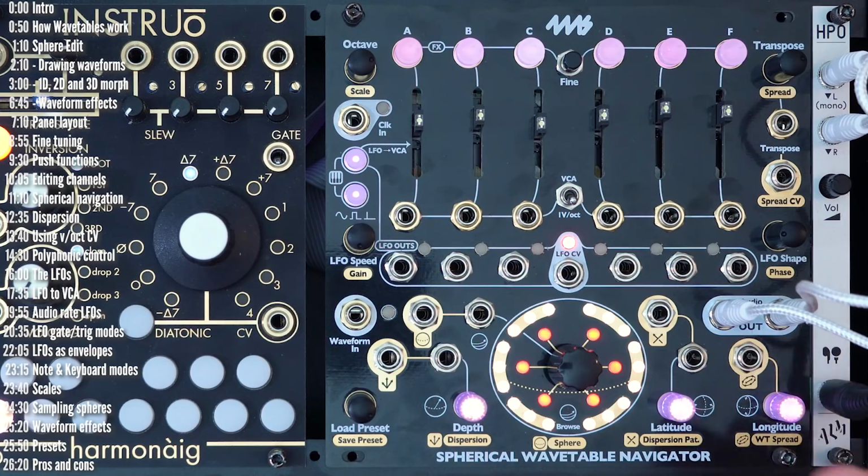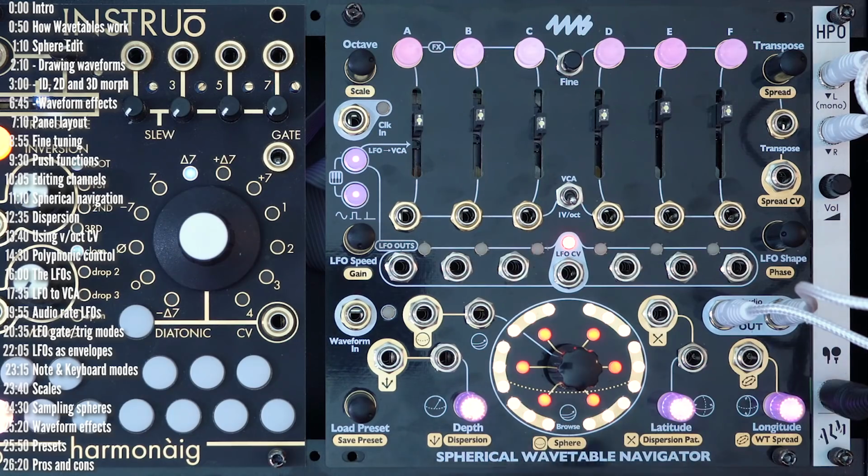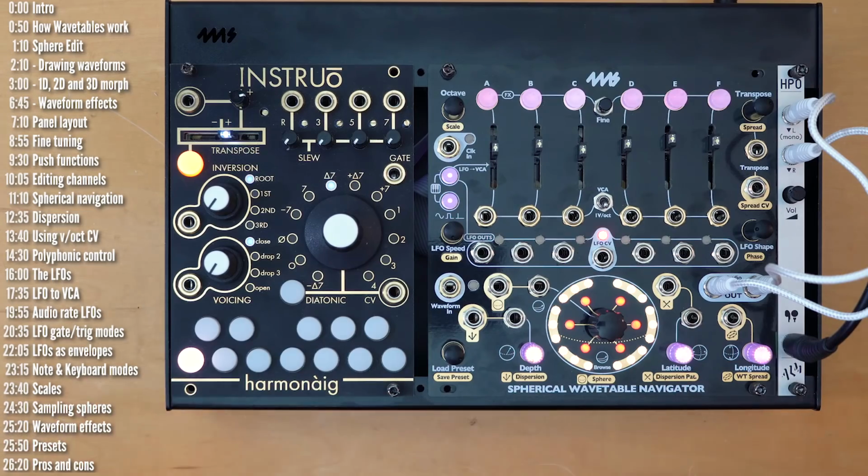Once you're familiar with that, you'll want to start modulating things, and that's where, of course, the LFOs will come in quite handy, and then you might want to venture out and create your own wavetables either by recording them directly or using the companion software and transferring them here. Overall, SWN is quite an impressive module.